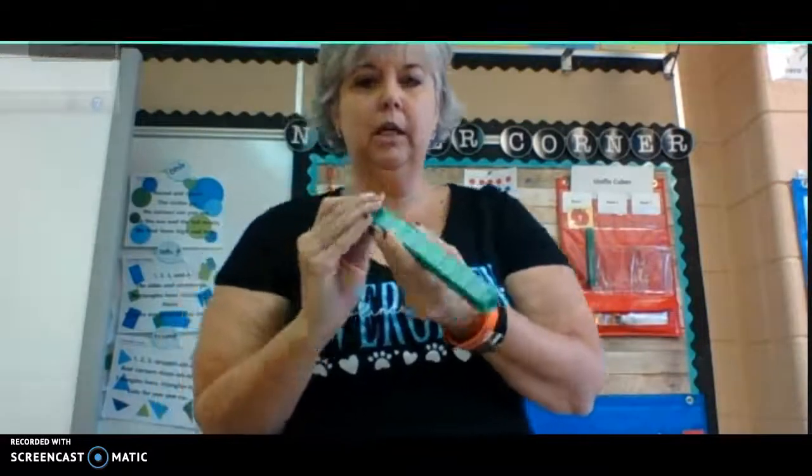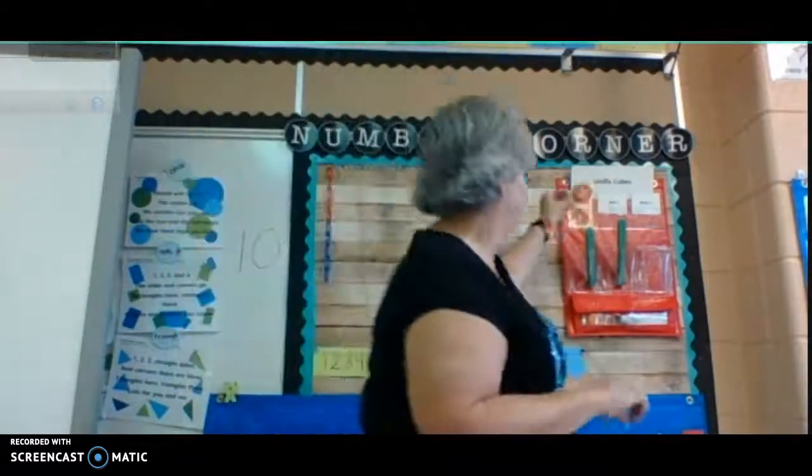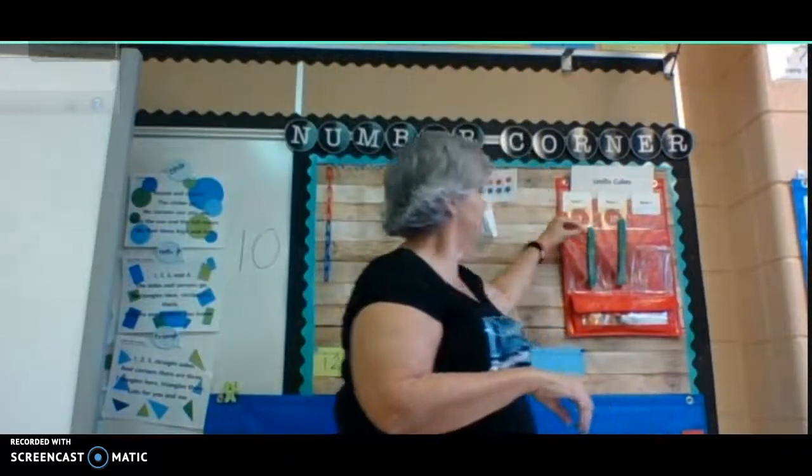So I have my 10. I'm going to put it in the second pocket, and then I'm going to put my number 10 up here too. So the first week we collected 9, and the second week we collected 10. So I wonder how many we'll collect this week. And then we're going to find out how many we collected for the whole month.